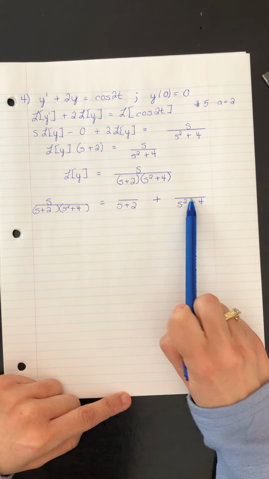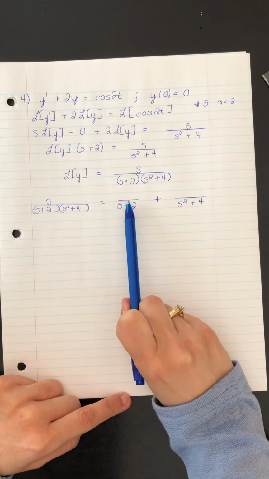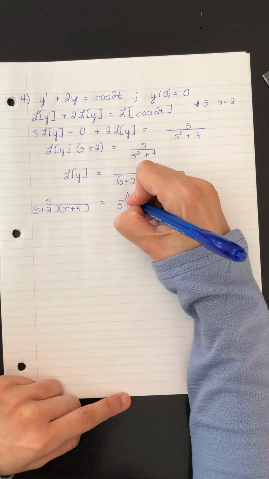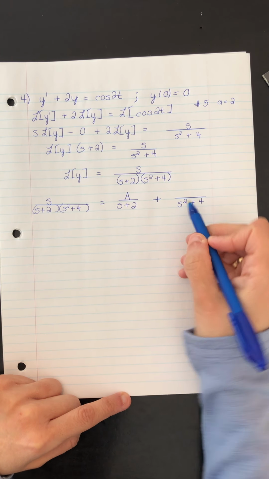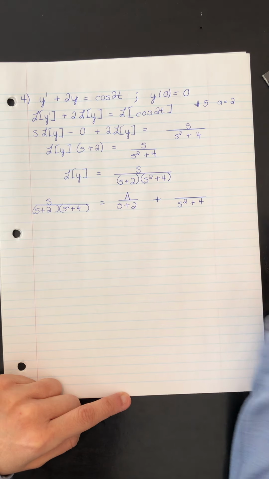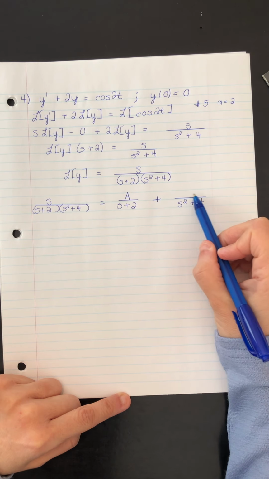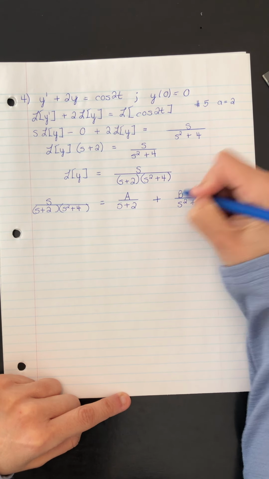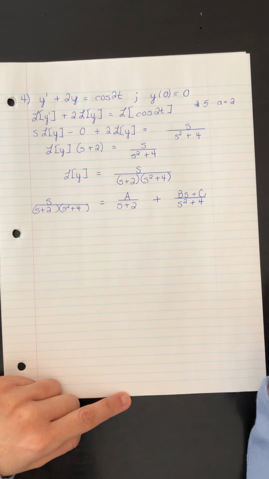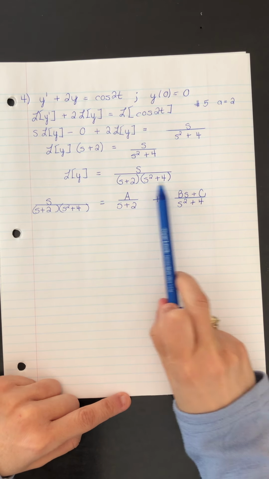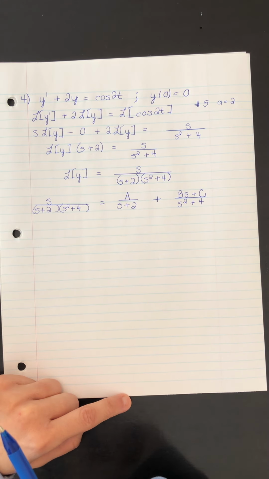Now we have to put in the correct numerators here. If this is a linear factor, then up top will be a single letter. So we start with A. This is quadratic. It's a quadratic factor because we have s squared. So that means up here we need a linear term, of the form b times s plus c, like that. So what we need to do is use this to find out the values for A and for B and for C.